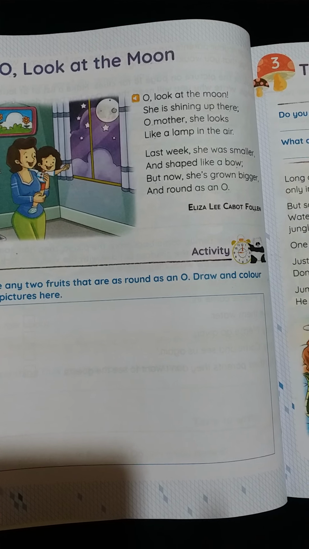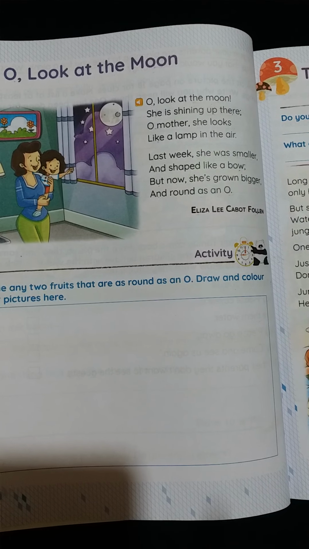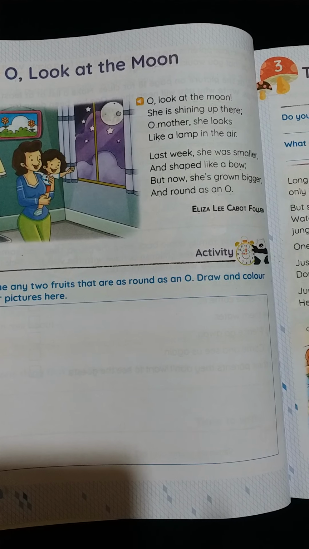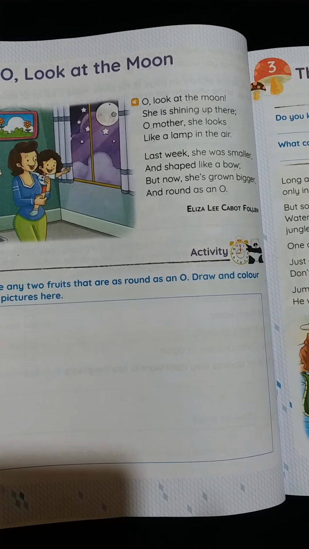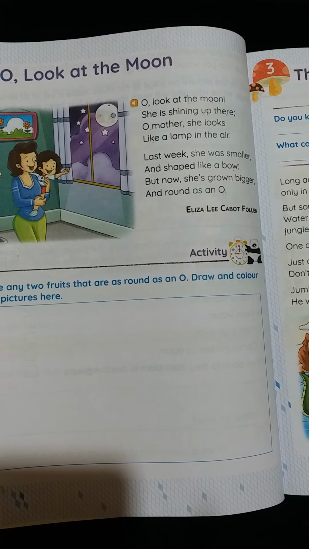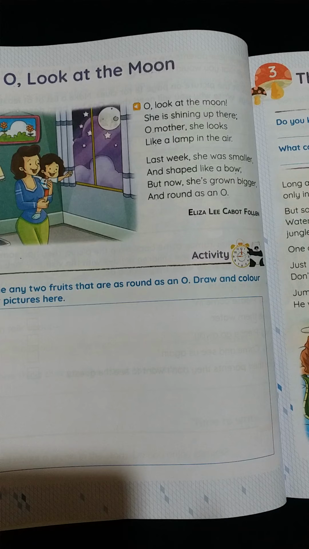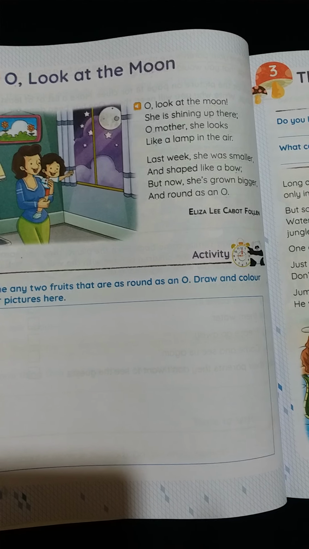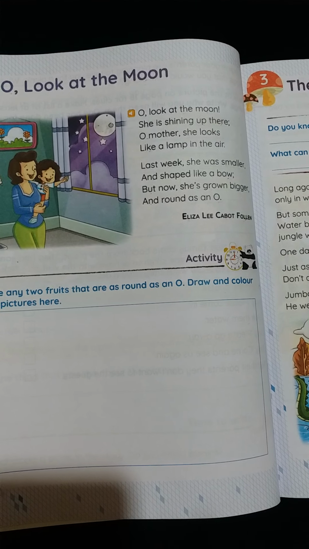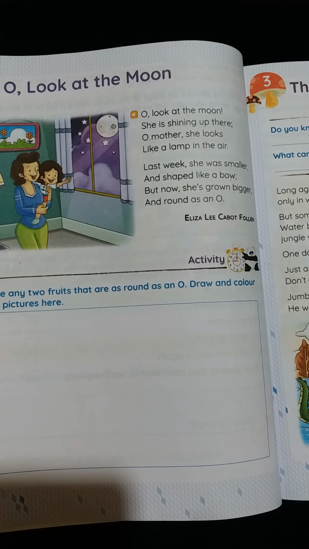Now you know why I showed you the picture of the moon in which it was looking like a bow? Yes. So over here the baby is saying that last week the moon was smaller and how did it look? It looked like a bow. The picture which I showed you, like that.